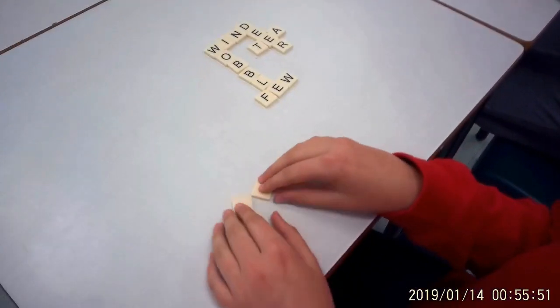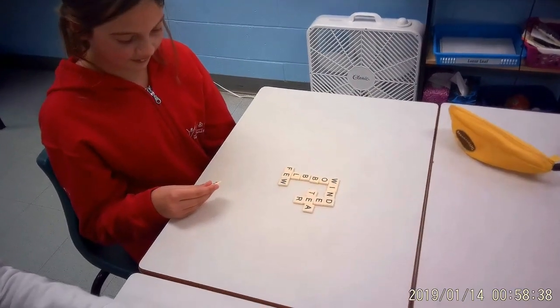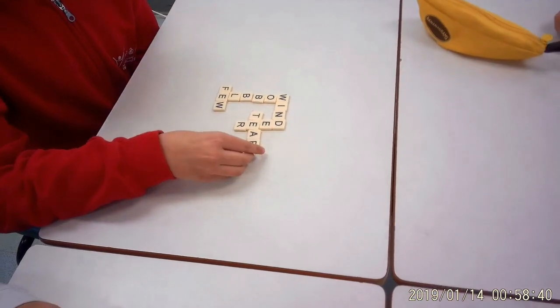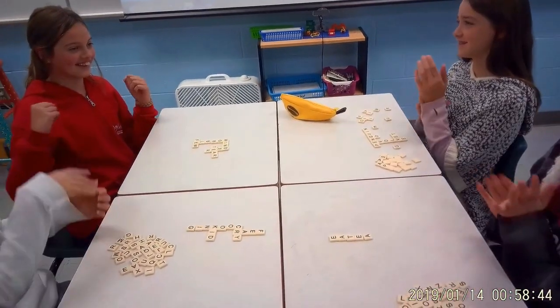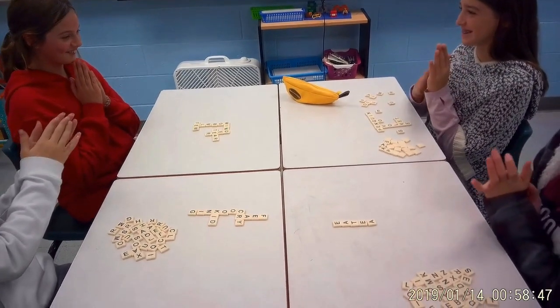When there are no more tiles left in the bunch, the first person to use all their tiles and call out "Bananas" is declared the winner.